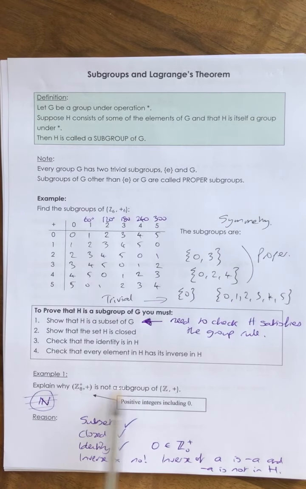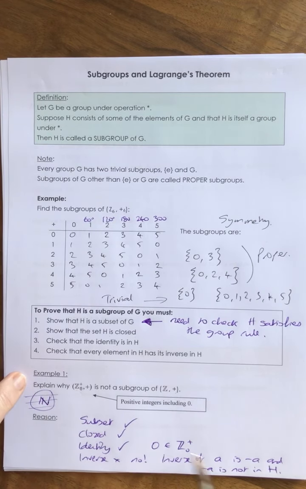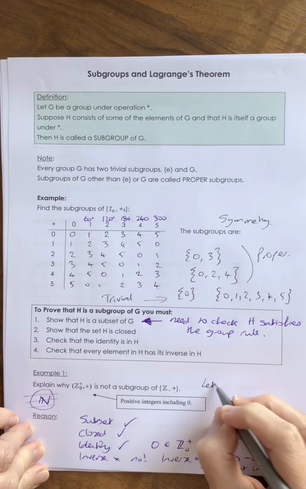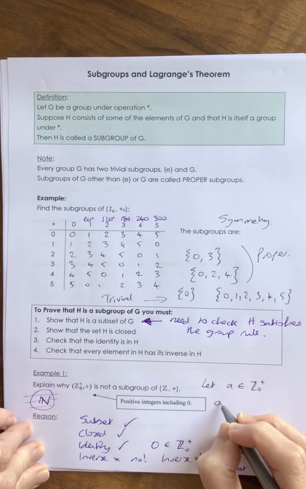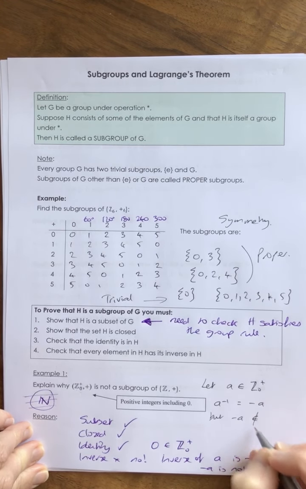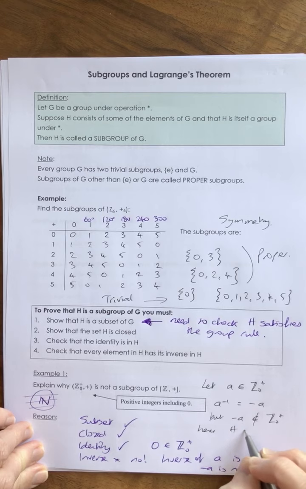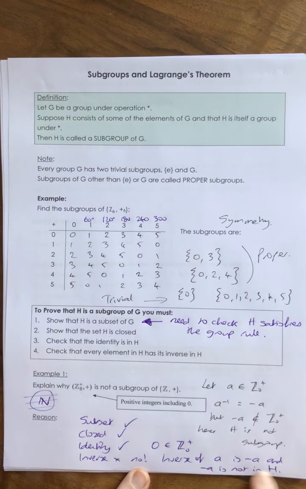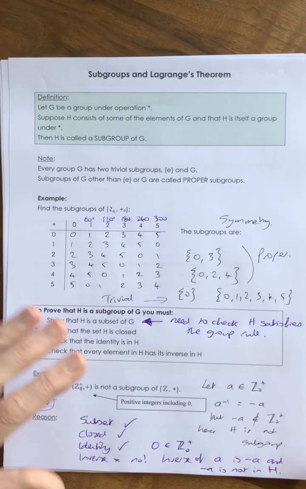What I've done there, explain why. Of course, you needn't have gone through all that. You could have gone straight for the last thing and explained why, so this is a little bit wordy. If I'd been asked to prove it, I'd have been a bit more particular. I'd have said something like, let A be an element which is in Z0, and the inverse of A is equal to negative A, but negative A is not contained in Z0, hence H is not a subgroup. So a little bit of difference, isn't it? That's my kind of chatty, explainy. That's a bit more of a proof. So, think about whether the technical language is needed or not.